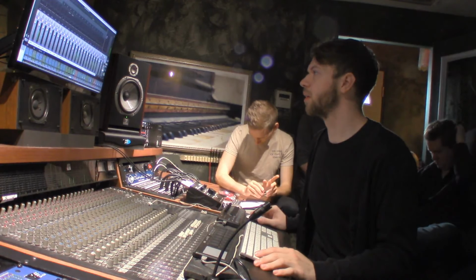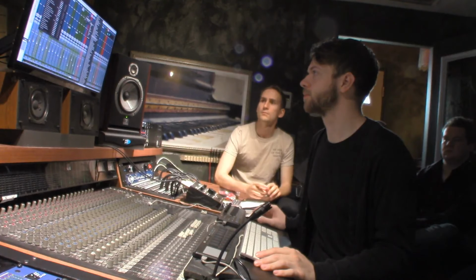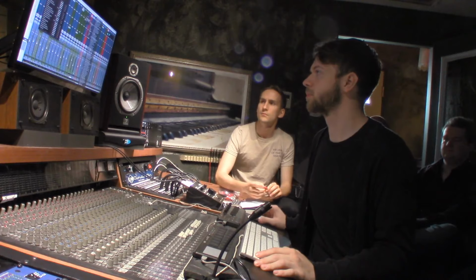Let's see what we have here. And I know it's doable with UAD systems because at Drexel they had the UAD system, and I was able to use a real LA2A or an LA2A plug-in side by side.